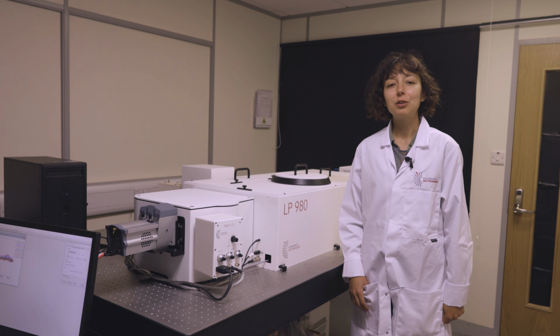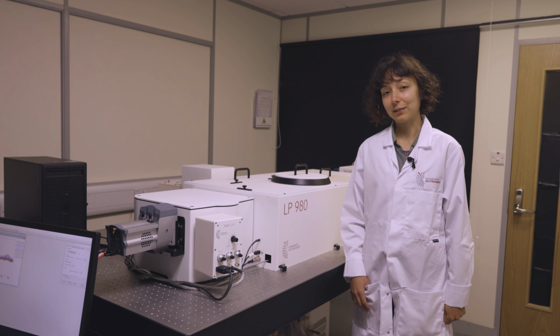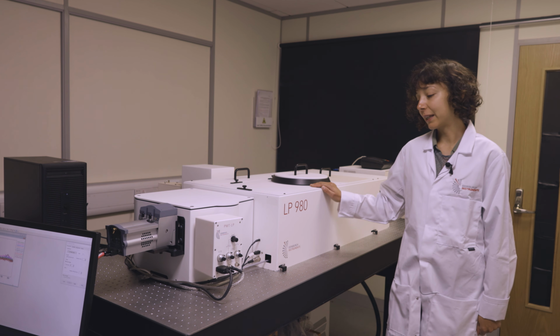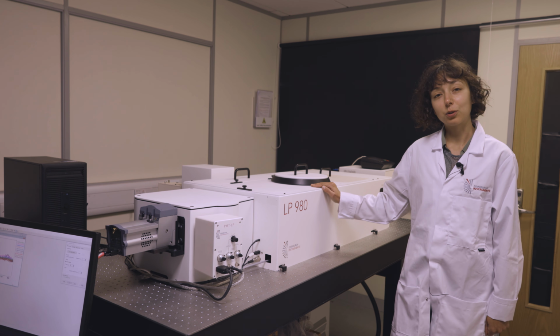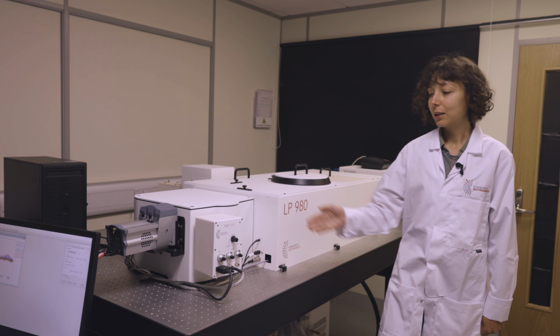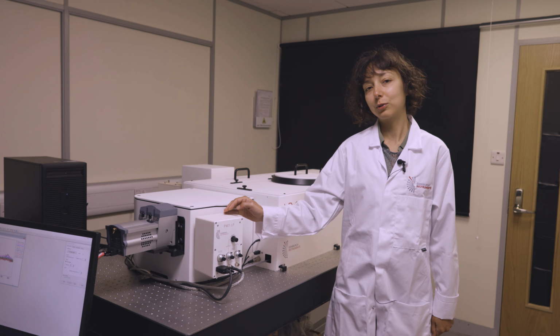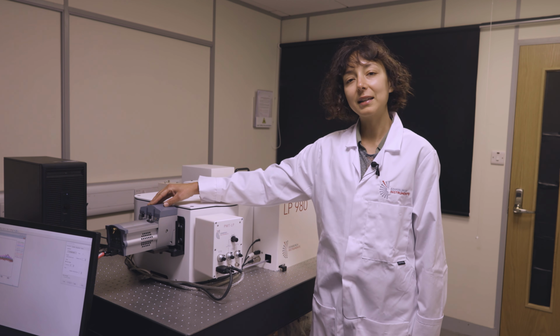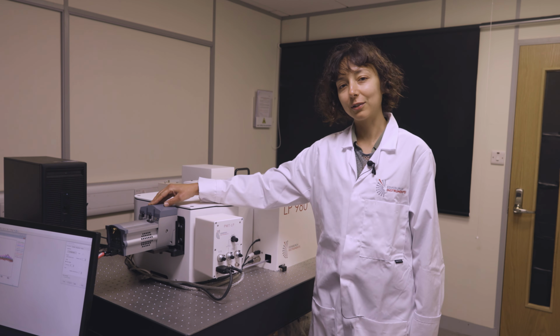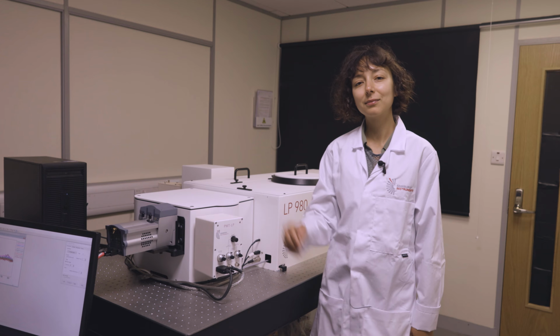In this video, we will show you how to acquire rapid transient absorption spectra using the LP980's multi-channel detector. The LP980 is our transient absorption spectrometer, and in this case is configured with two detectors: a photomultiplier tube for kinetic single-channel acquisition and an ICCD camera for multi-channel spectral acquisition.